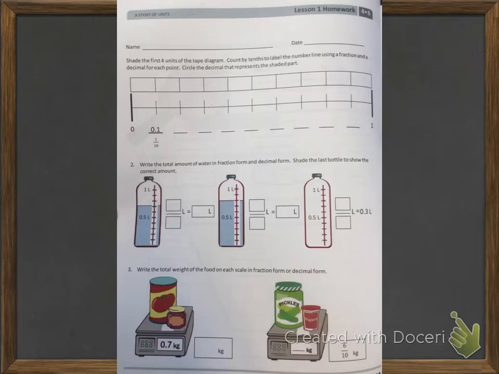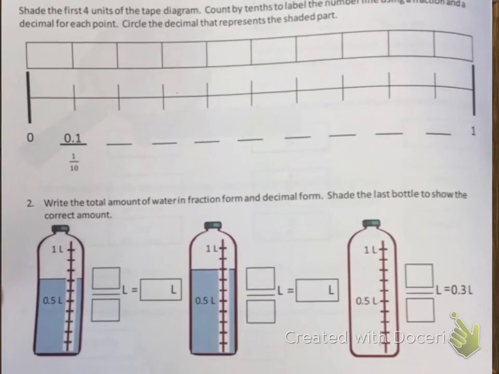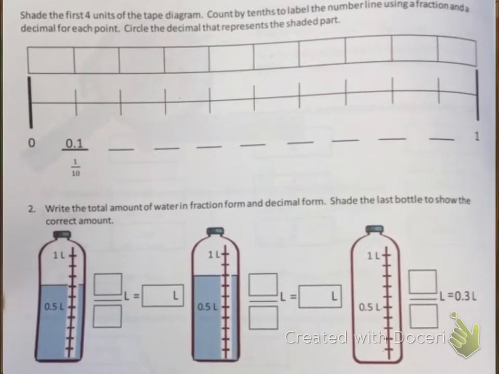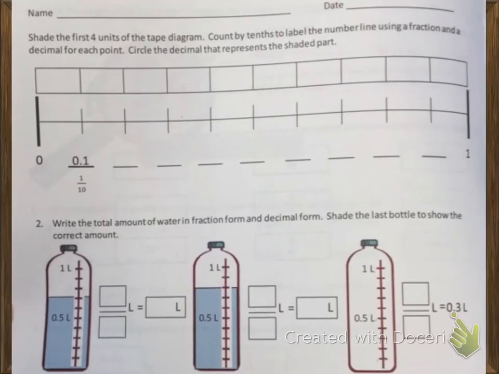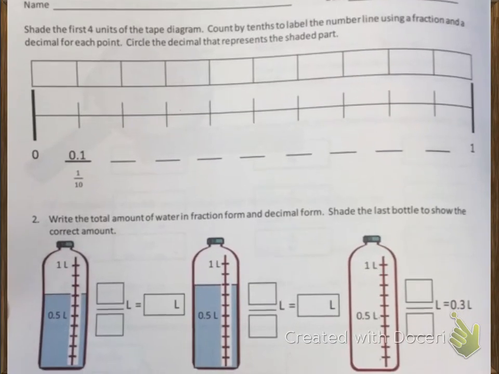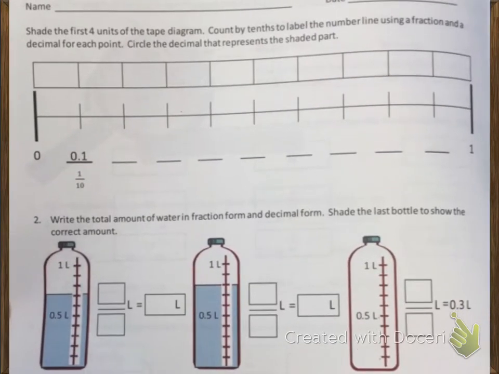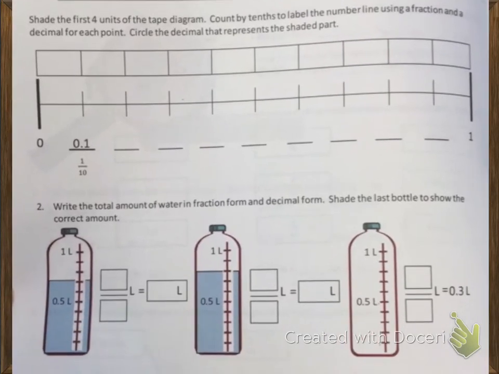Decimals are just so great to talk about right after Module 5, when we learned about fractions. So now we're going to be learning about the opposite of fractions, which is decimals.